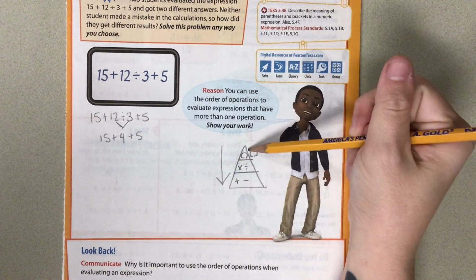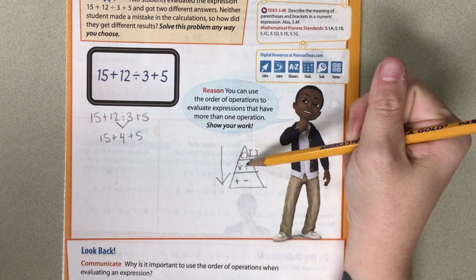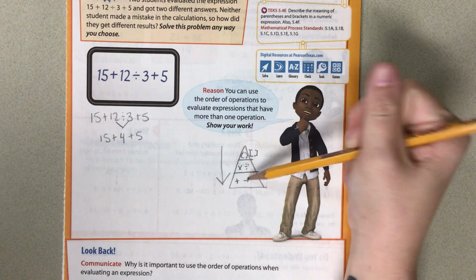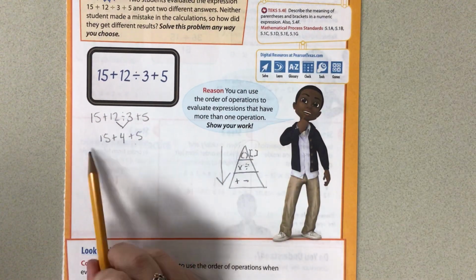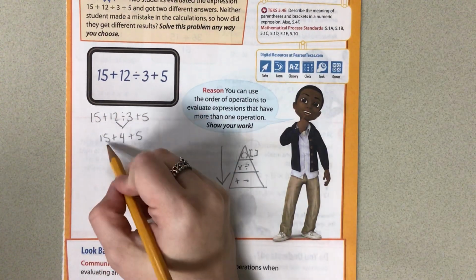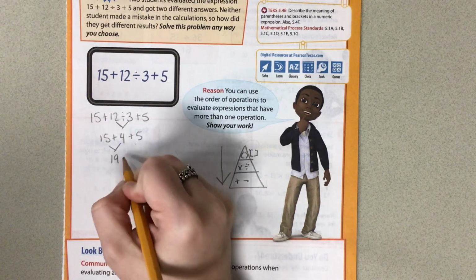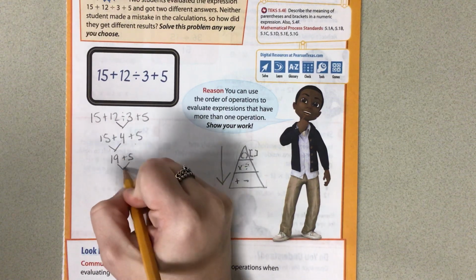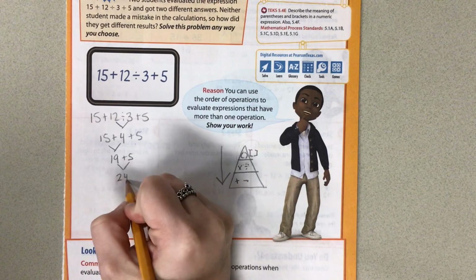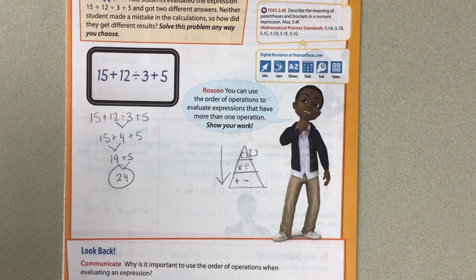Now again, we start back at the top: no parentheses, no multiplication or division, adding and subtracting. There's two adding, so we just work our way from left to right. So 15 plus 4 is 19, bring down that 5. 19 plus 5 is 24, so 24 is our answer.